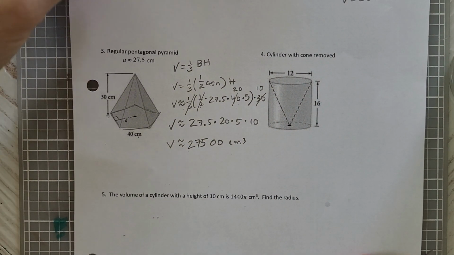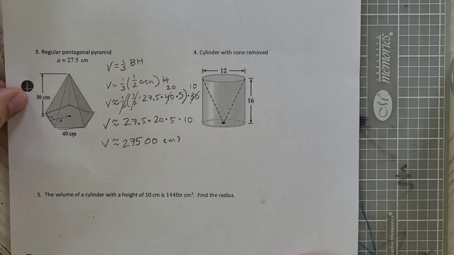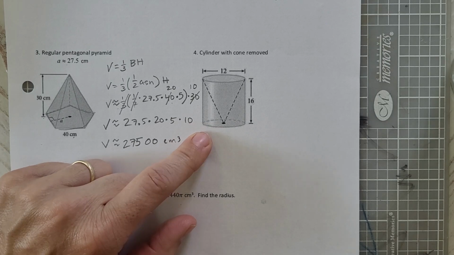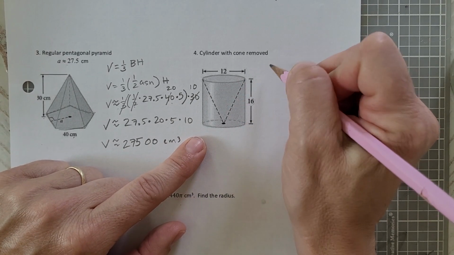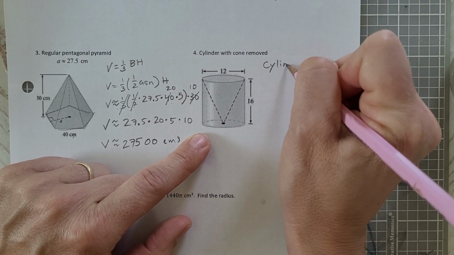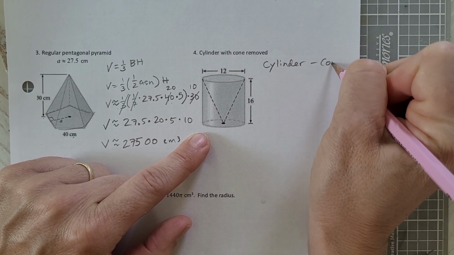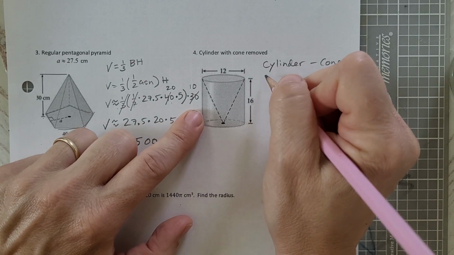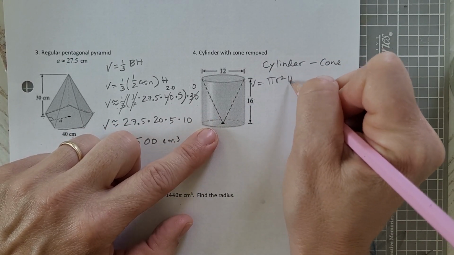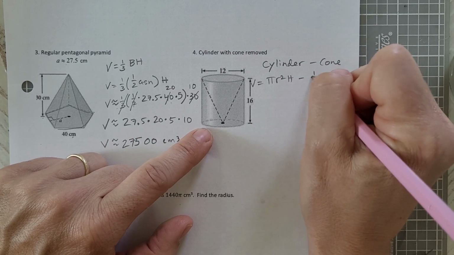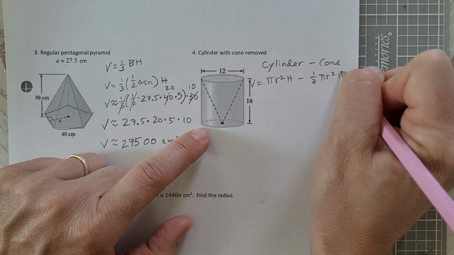And we can do this a couple of different ways. I'm going to walk you through what I would consider the more straightforward way, and then maybe a little bit of a more interesting approach. So we're basically going to take the cylinder minus the cone. So the cylinder's formula is pi r squared h, and the cone's formula is 1/3 pi r squared h.